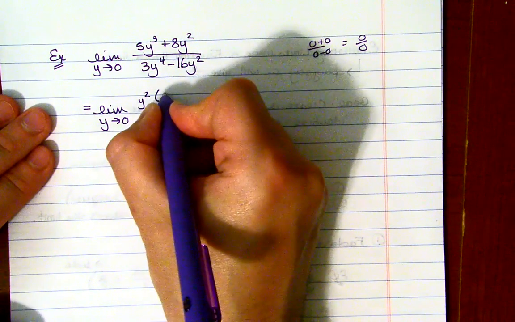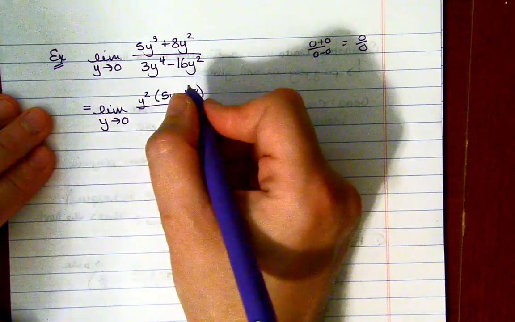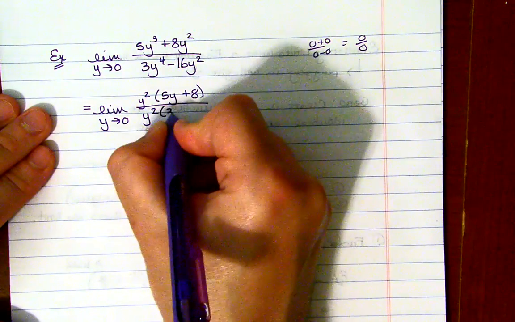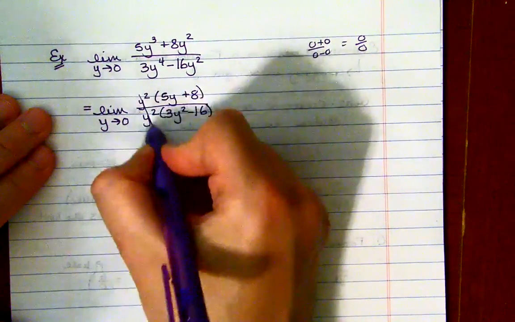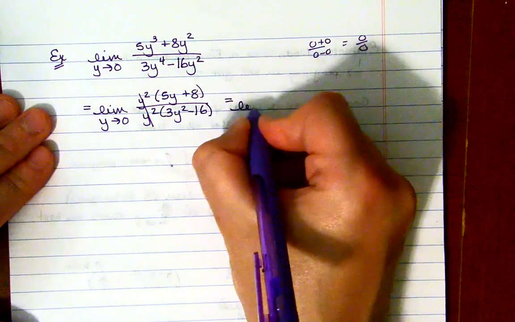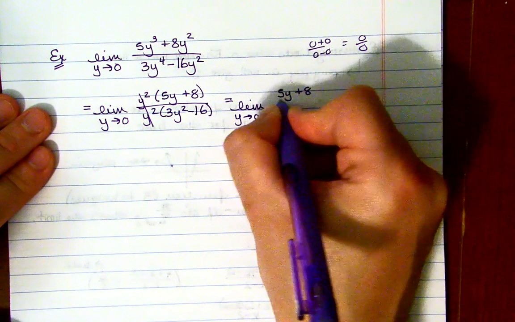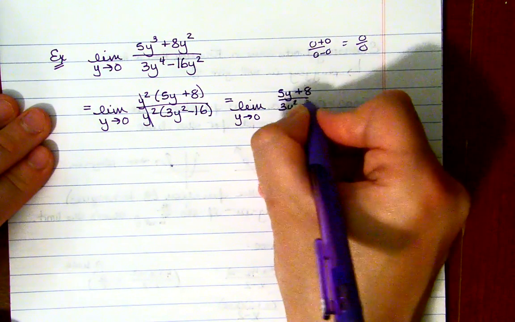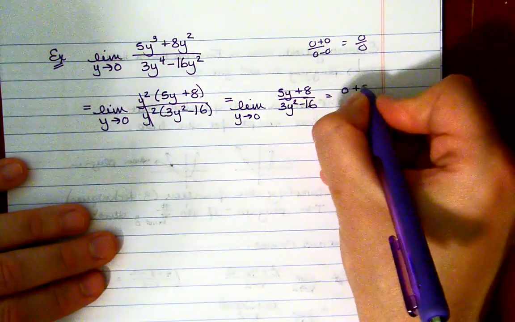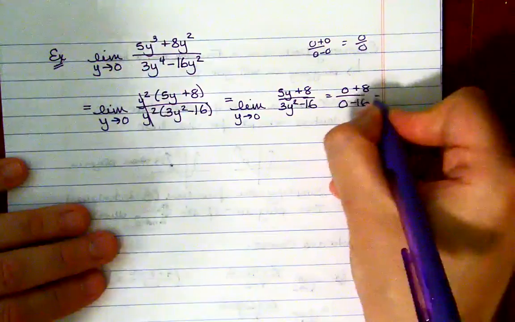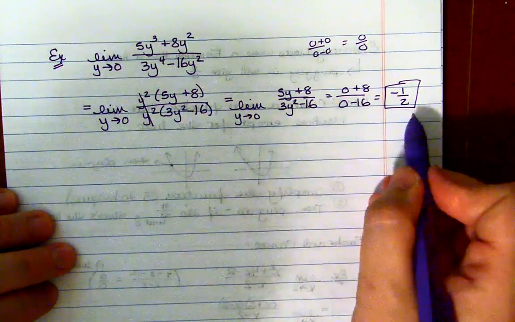Up top, I'll pull out a y squared, and I'm left with 5y plus 8. On the bottom, I will also pull out a y squared. I'm going to get 3y squared minus 16. Those cancel. This gives me the limit as y approaches 0 of 5y plus 8 over 3y squared minus 16. Okay, plug in your 0. We're going to get 0 plus 8 over 0 minus 16. That's 8 over negative 16. That is negative 1/2. Limit as y approaches 0 of this thing is negative 1/2.